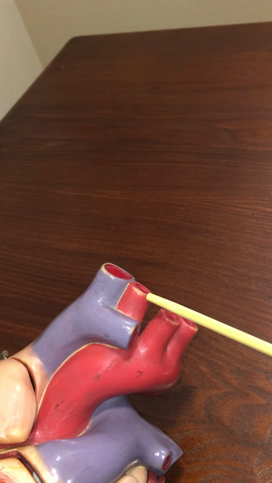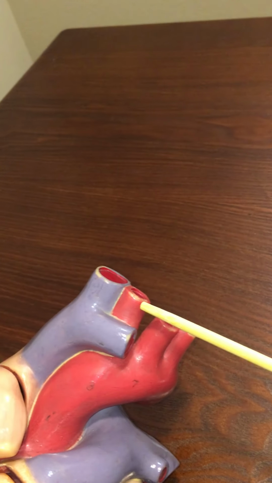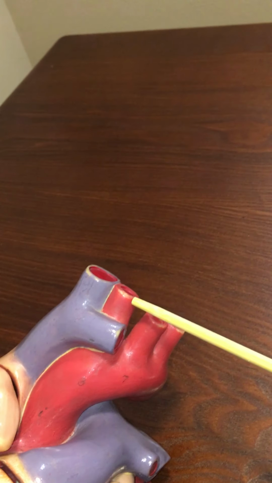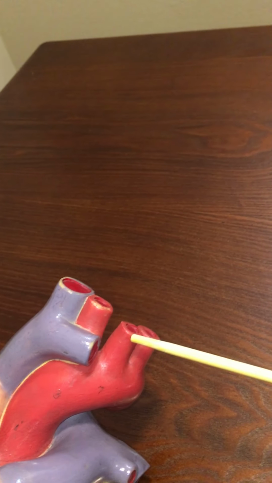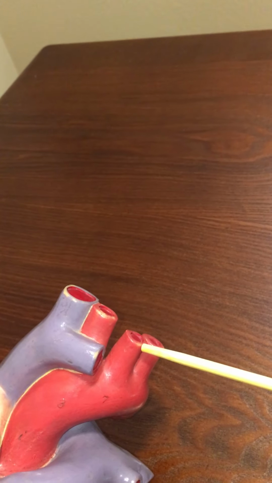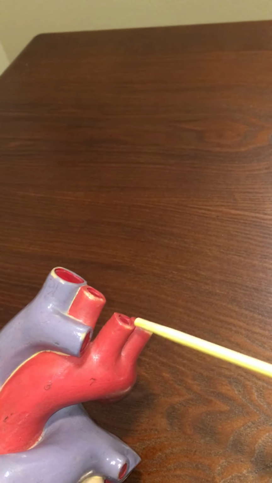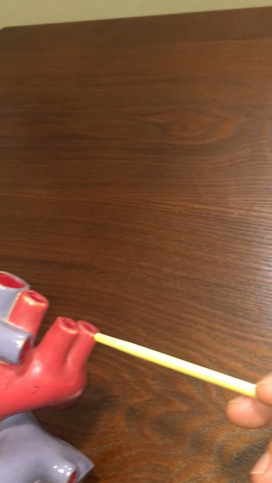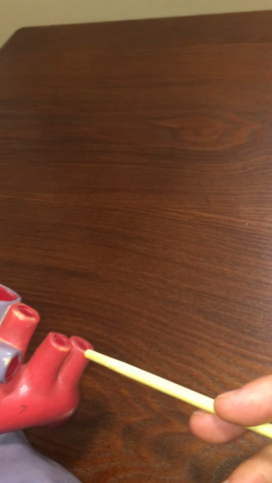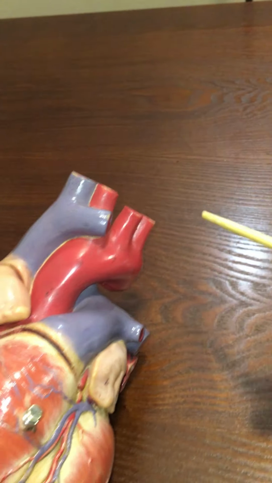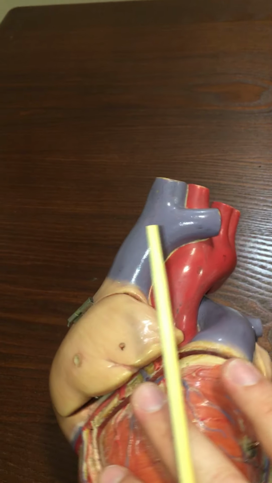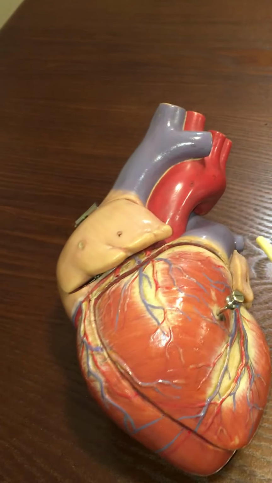Here we're going to have the brachiocephalic trunk or brachiocephalic artery. There's only one for arteries. Then you're going to have the carotid artery, left carotid artery, and then you're going to have the left subclavian artery right here coming out. Those are the three. Let's see what else we can find.